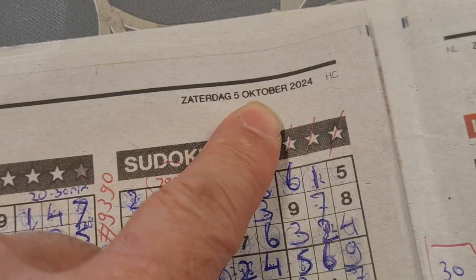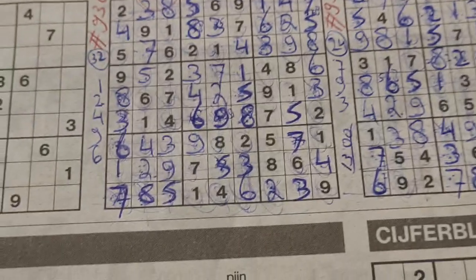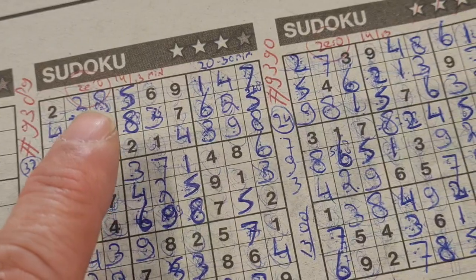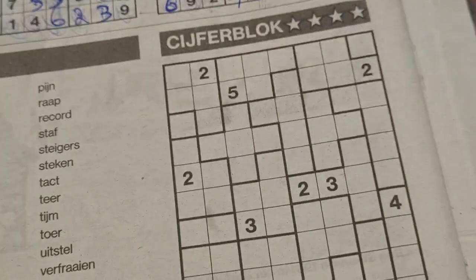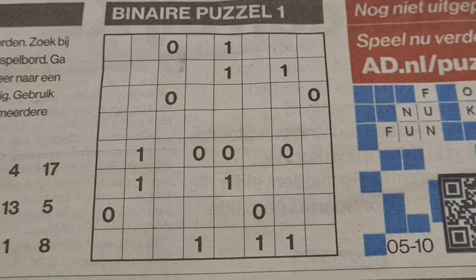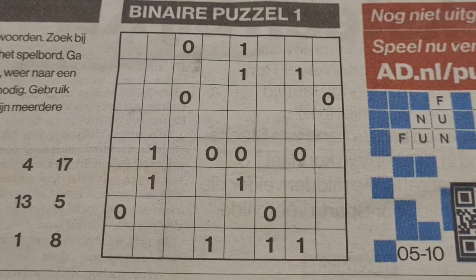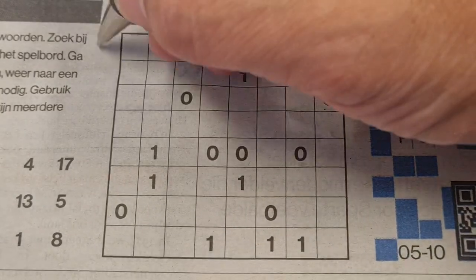Sunday, October the 6th, 2024 is today, and I've already solved two puzzles in this edition, the 3-star Sudoku and the 4-star Sudoku. So two puzzles are left: the Jigsaw Sudoku with 4 stars and the binary. It's binary time, and this one will be number 9391.